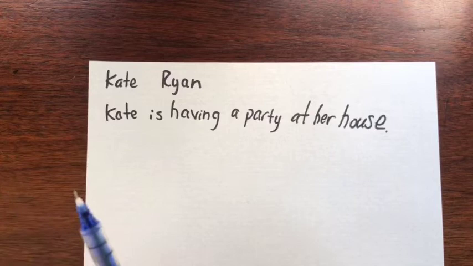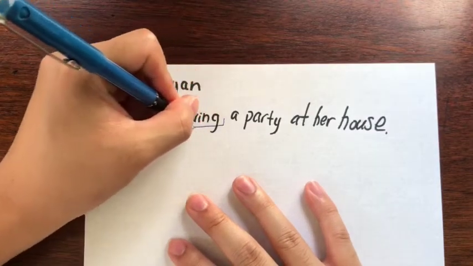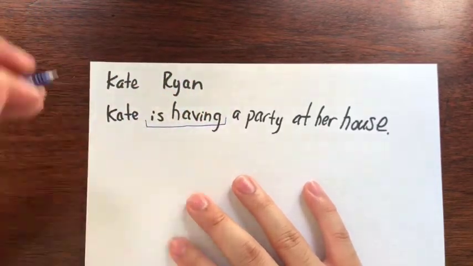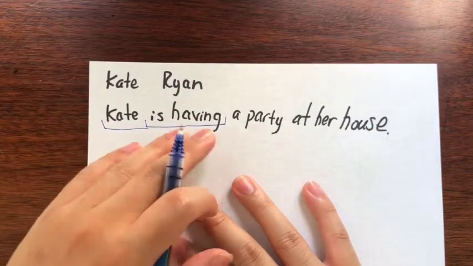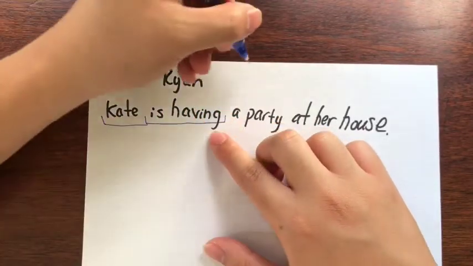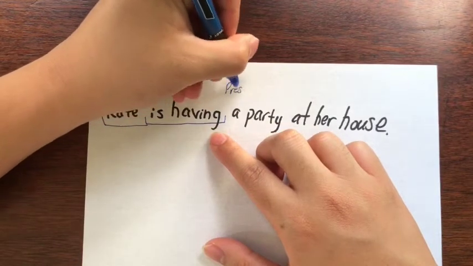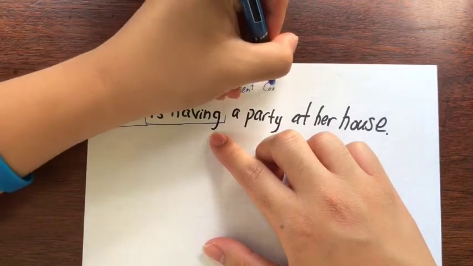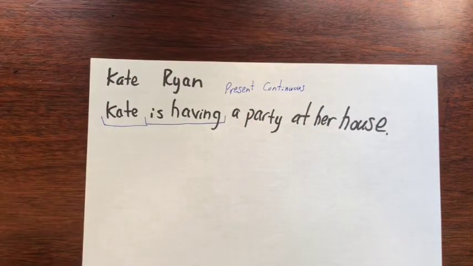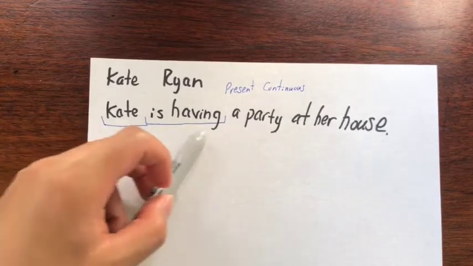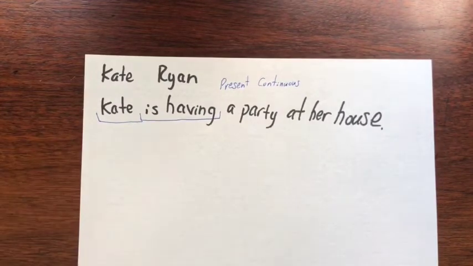I hope you remember is having. When someone is having, is doing, this is the present continuous. It means it's happening right now. So Kate is having a party right now.